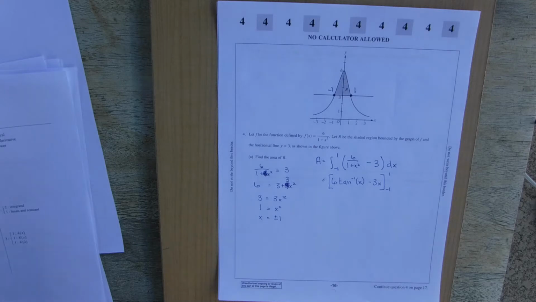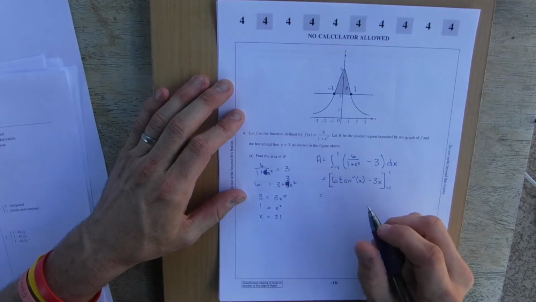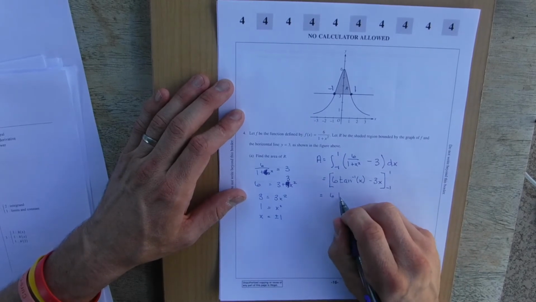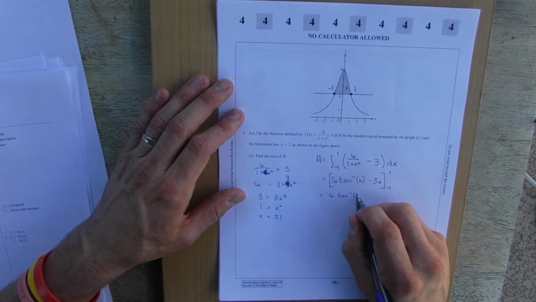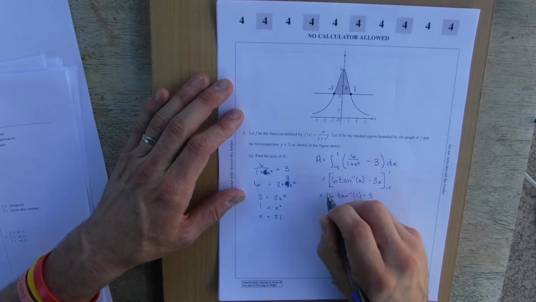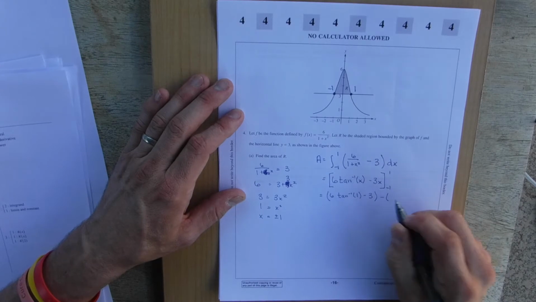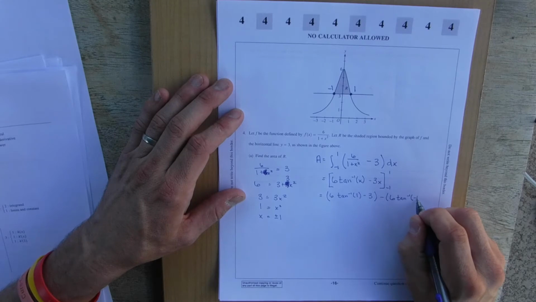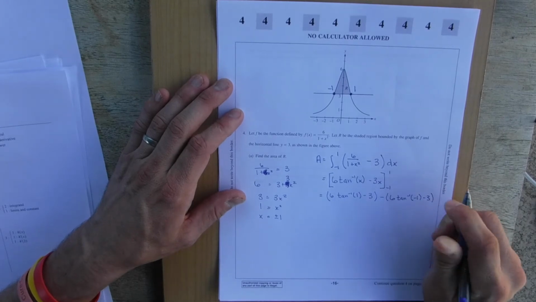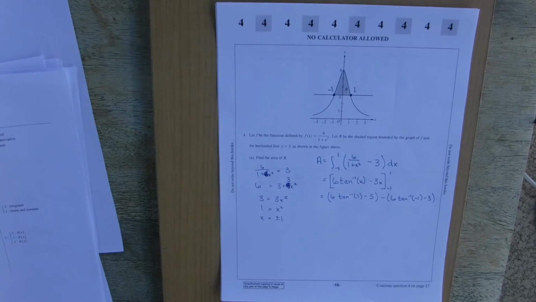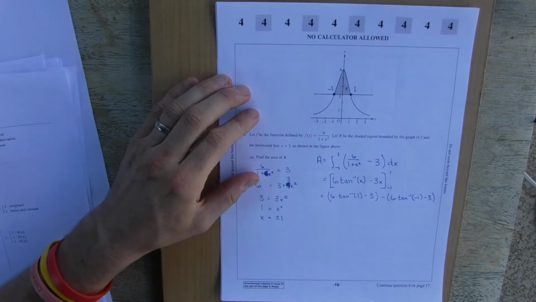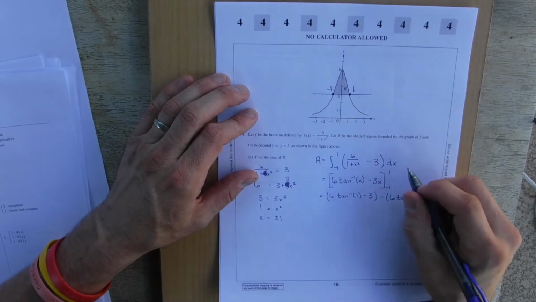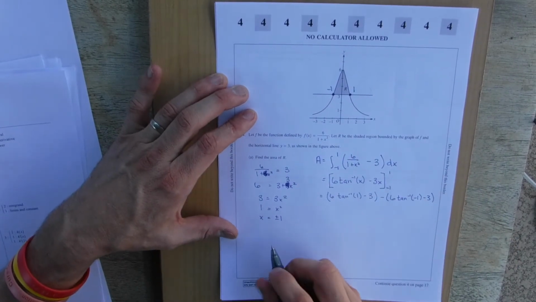Alright. Oh, wow. Okay. Here we go. So let's go with 1. So this is going to be 6 inverse tangent of 1 minus 3, minus 6 inverse tangent of -1 minus 3. Okay. Man, it's been a while since I did these inverse tangents.